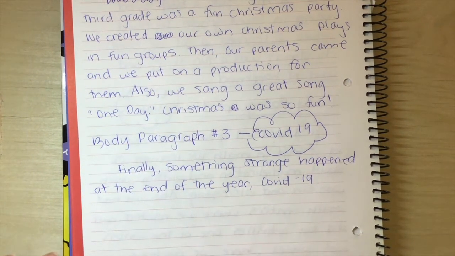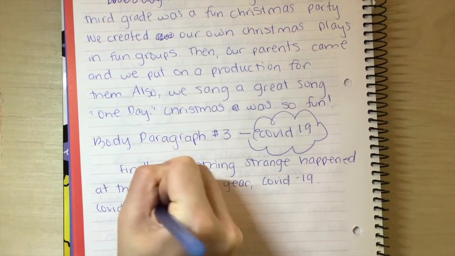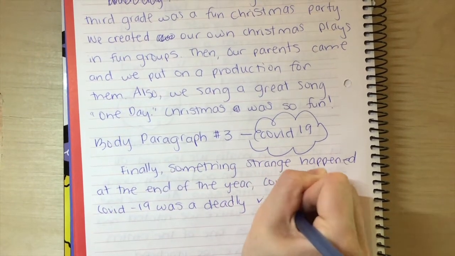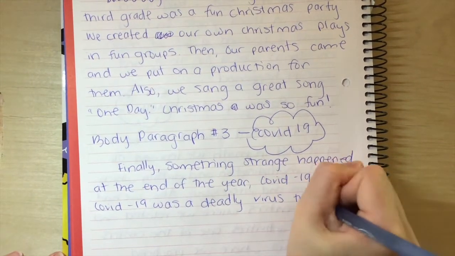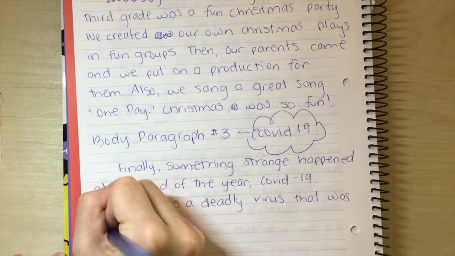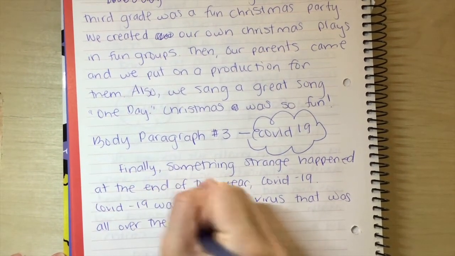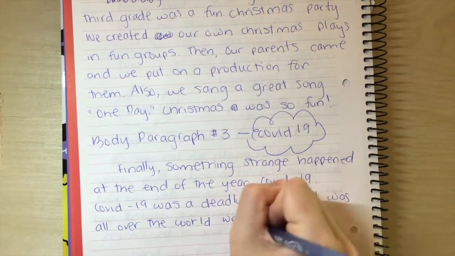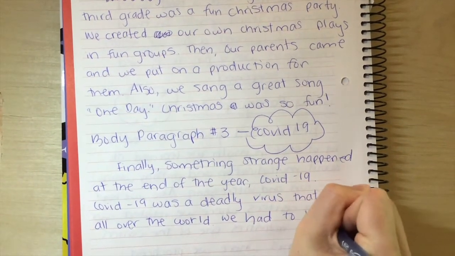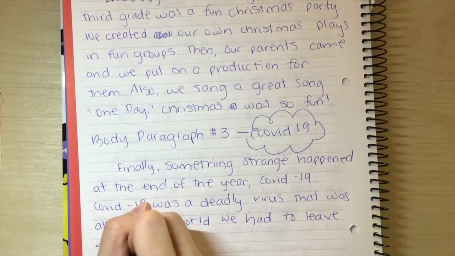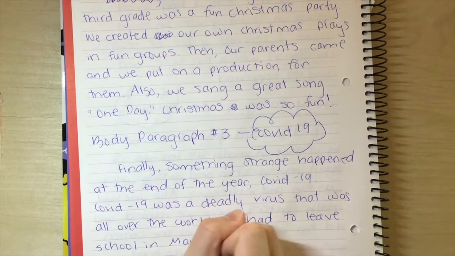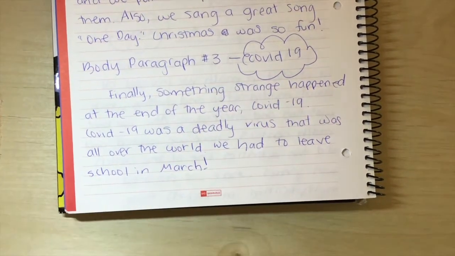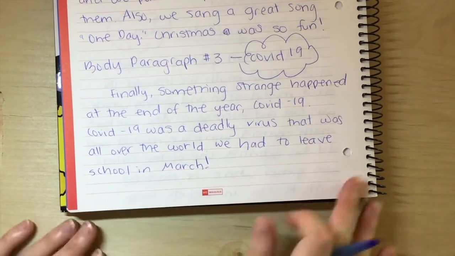So maybe I'll go into what is COVID-19. COVID-19 was a deadly virus that was all over the world. So that's detail number 1. My detail number 2 is we had to leave school in March. Might put an exclamation point. That's detail number 2.